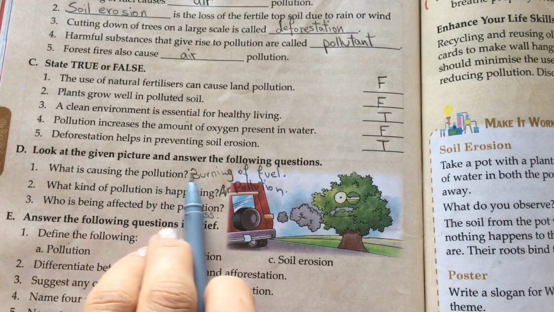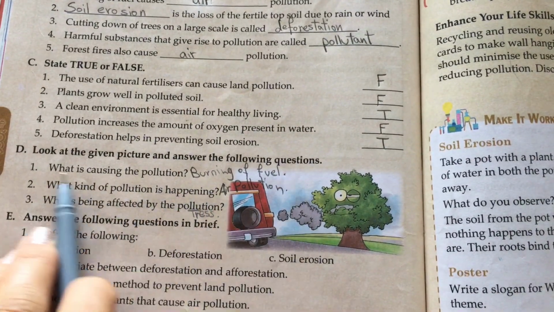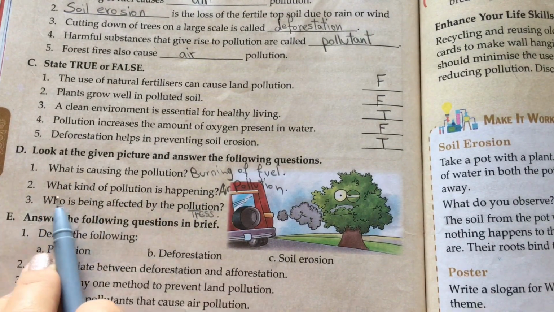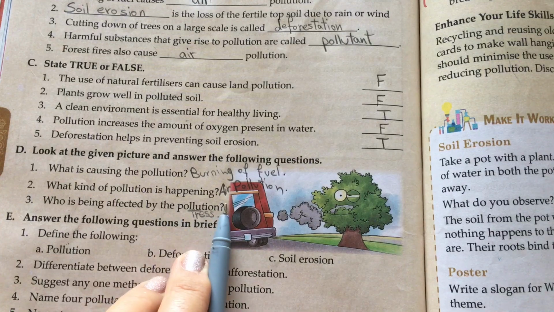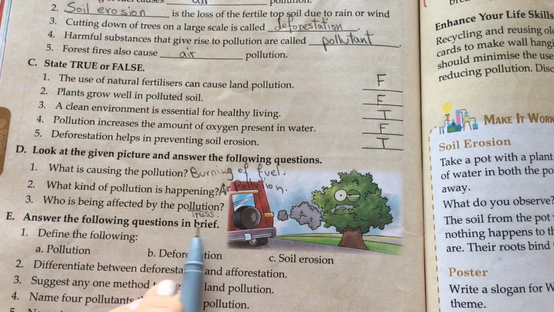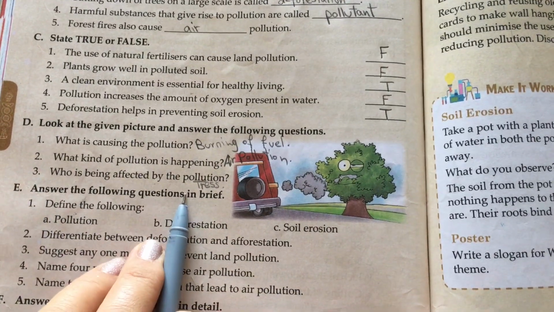Look at the given picture and answer the following questions. 1. What is causing the pollution? Burning of fuel. 2. What kind of pollution is happening? Air pollution. And 3. Who is being affected by the pollution? Trees or the environment.